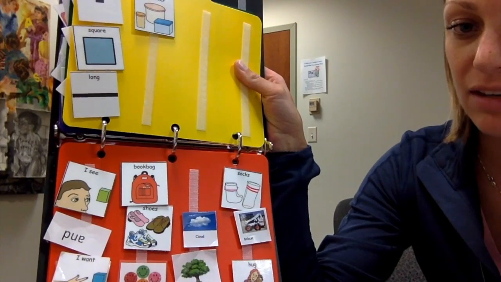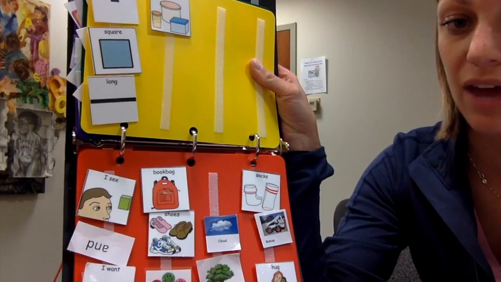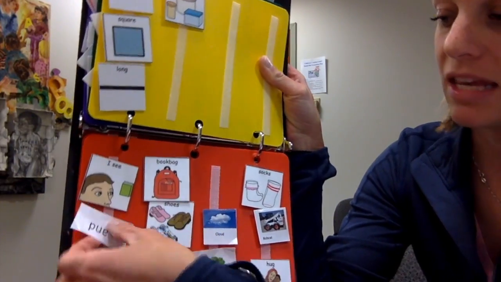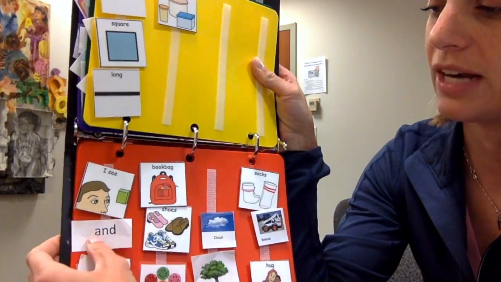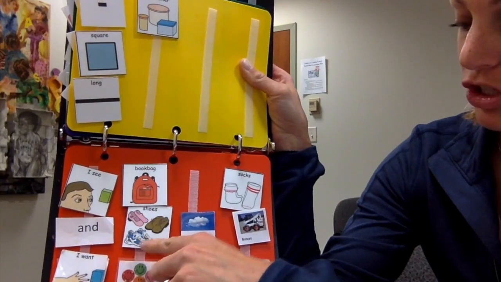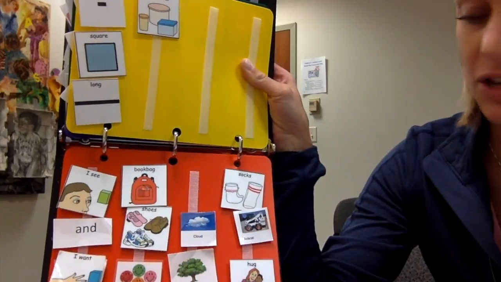And he has been working on especially I want sentences. So he has the picture with I want, and he has currently been learning I see. And he also recently added the word and. Then other pictures on this page are hug, book bag, shoes, cloud, tree, and socks. So these are other items that he could use.